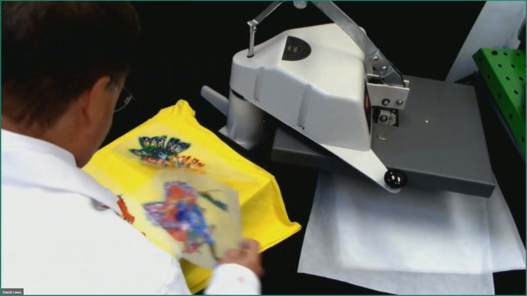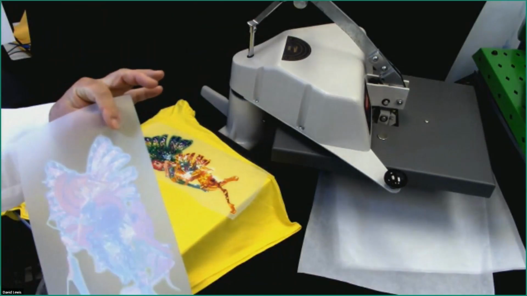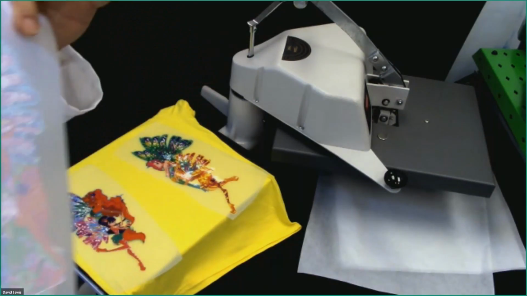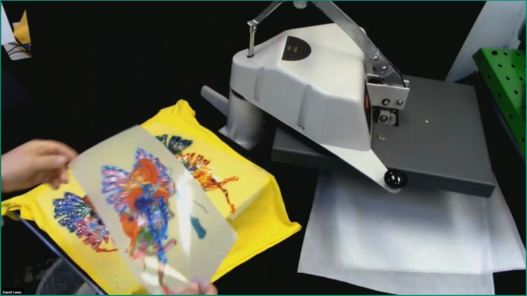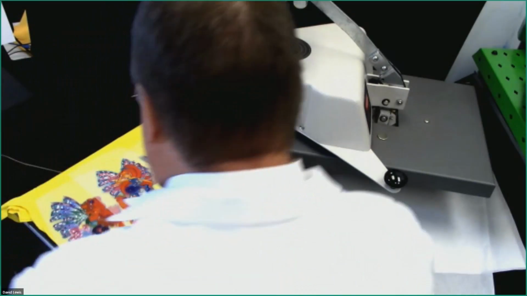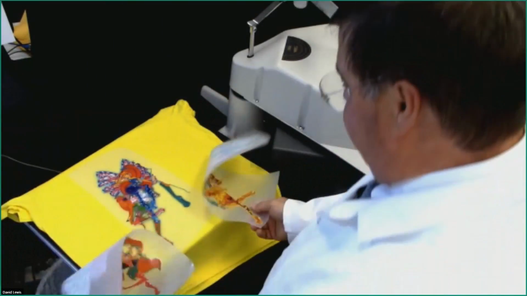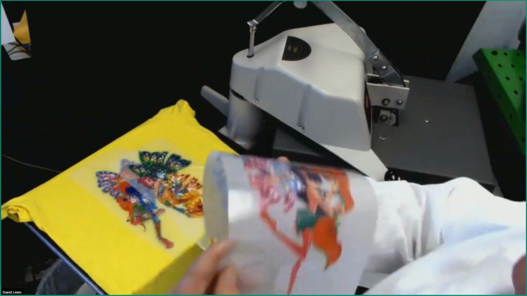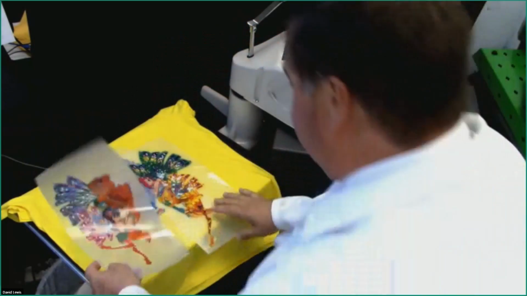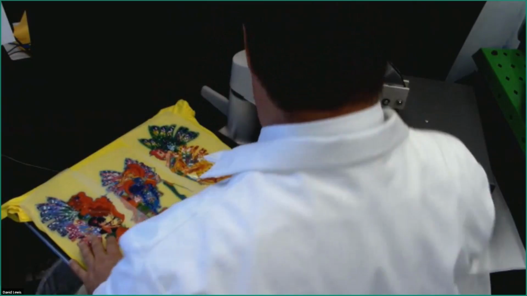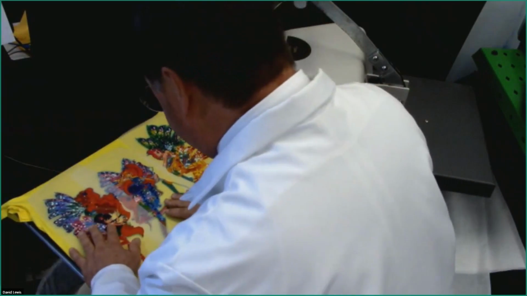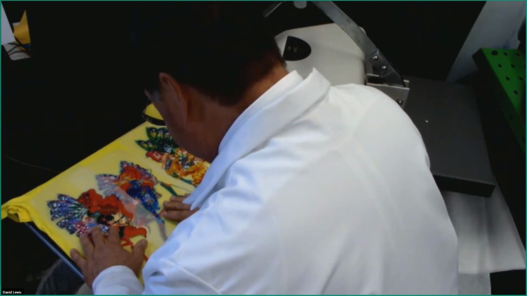So here's my 3 pieces, and I've already applied the adhesive to them. So we're ready to start working with these. There's all 3 pieces here, and I've trimmed the edges on these. So now, and here's my shirt. I'm running this at 300 for this is a cotton piece.